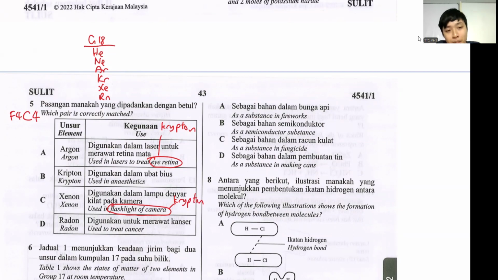Okay, then the xenon also got 2. Okay, xenon is used in anesthetics. This one is xenon. Okay, anesthetics and lighthouse lamps for xenon. So the only one correct here is radon. Yeah, radon used to treat cancer is correct. Okay.